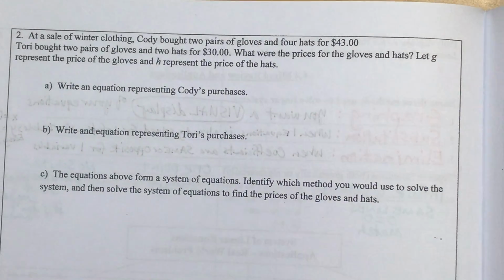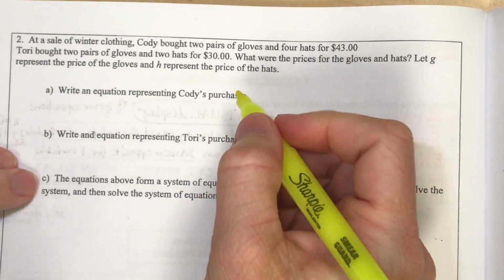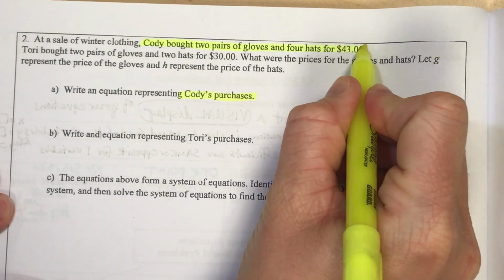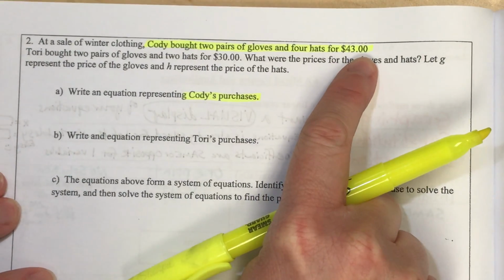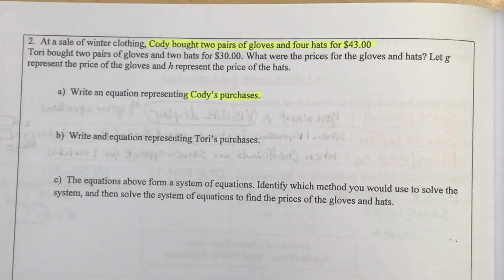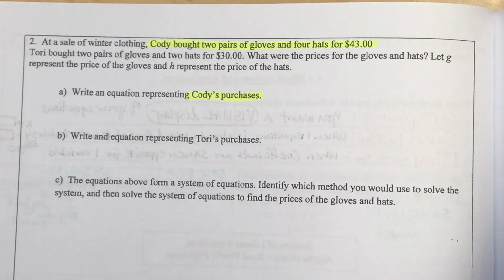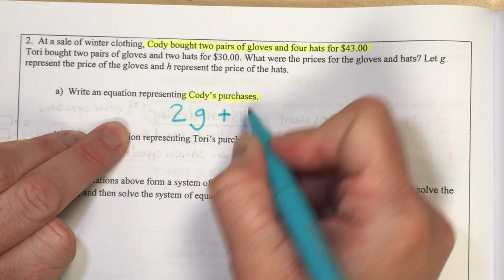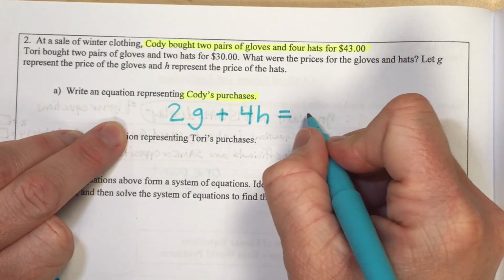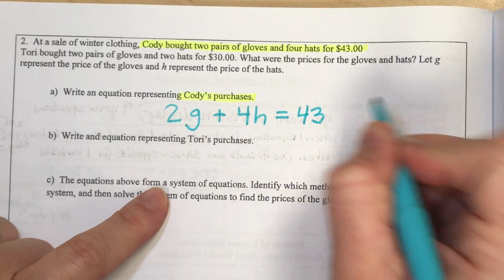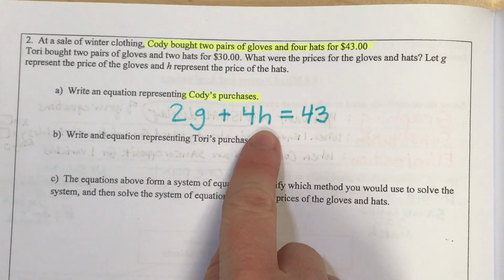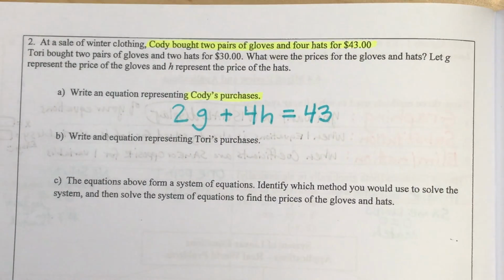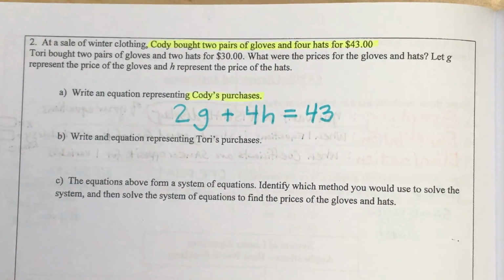So for the first equation, if I am reading what it says for Cody's purchases, what I want to do is set up for Cody that he bought 2 pairs of gloves and 4 hats for $43. And so what that's going to look like in an equation is going to be this. 2 pairs of gloves plus 4 hats, and the total for those purchases is $43. So 2 gloves, 4 hats, and the price times 2 and the price times 4 for hats will get you $43 for the price.